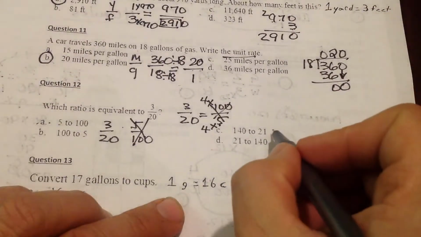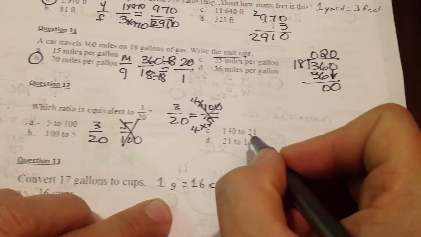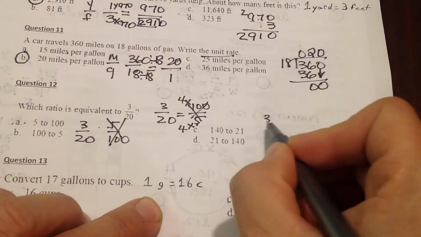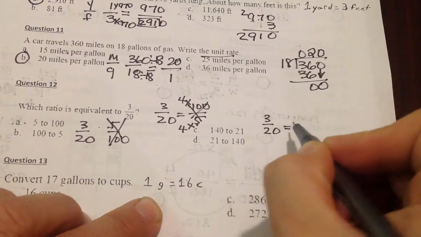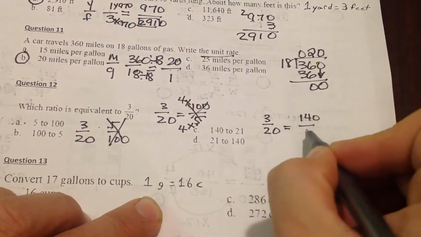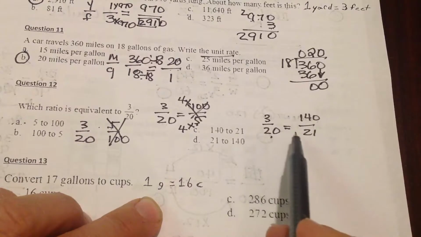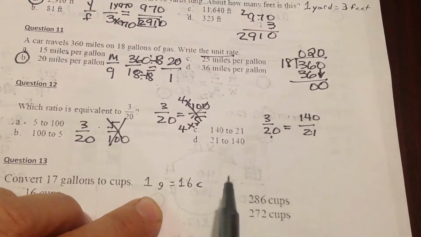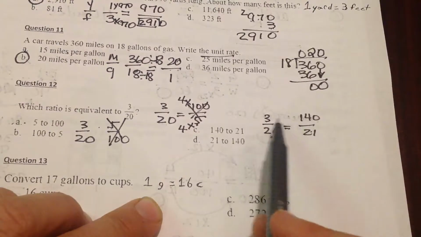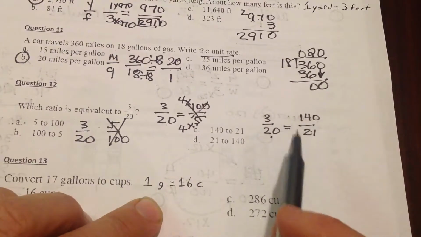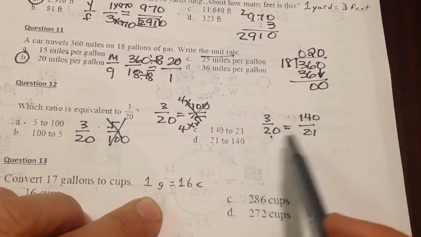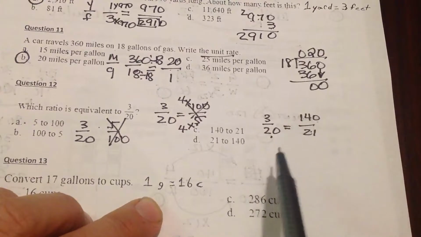Let's look at 140 to 21. Same thing. 3/20 cannot be equal to 140 to 21. This is less than 1. This is an improper fraction, which is more than 1. So we really don't even have to see if it's equivalent. It can't be equivalent.